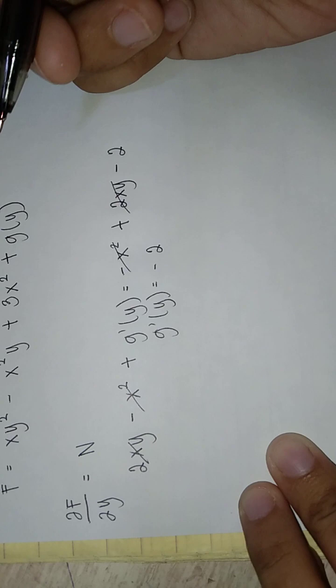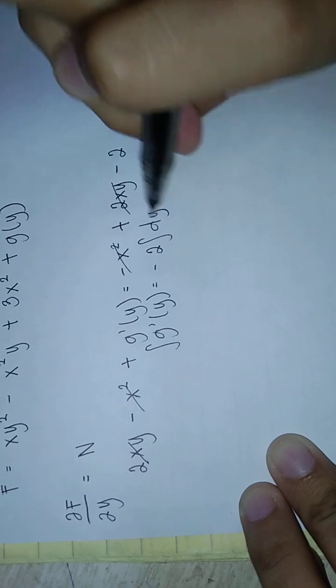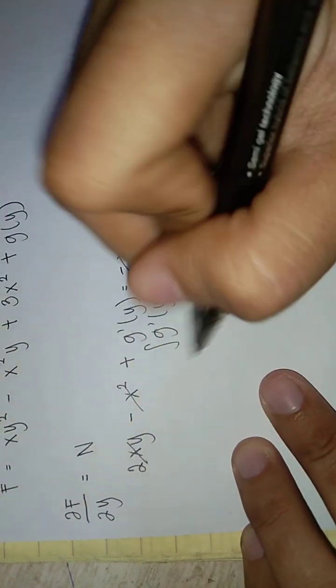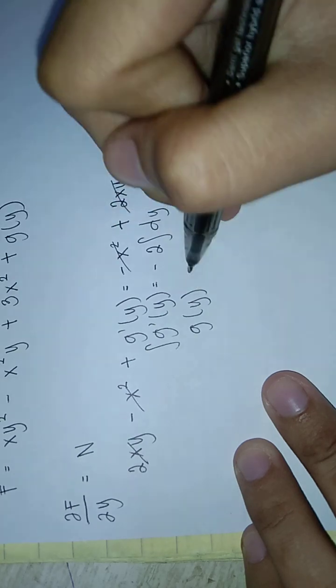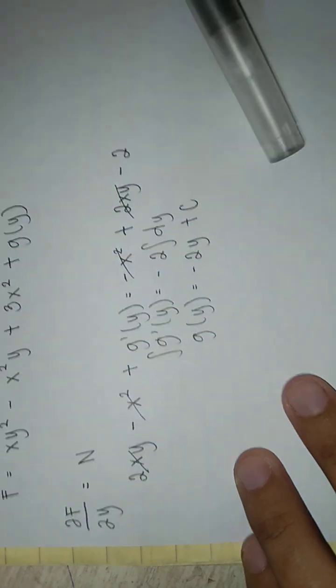To get the g of y only, we need to integrate both sides by dy. Since negative 2 is constant, that will be moved out. So our g of y now will be negative 2y plus c. So let's copy our potential function, which is xy squared minus x squared y plus 3x squared.